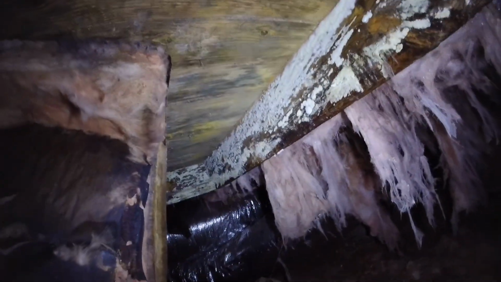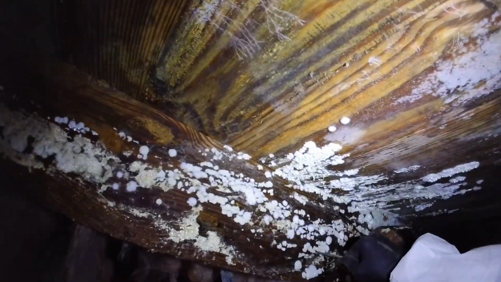Here's our walls. We have a joist that is actually just completely fallen down from damage, and tons of mold. I can probe straight through that very easily, and it's cracking all the way through. And that continues, unfortunately, for a good ways. It is dripping wet, practically raining in here. That is some of the most mold I've ever seen.